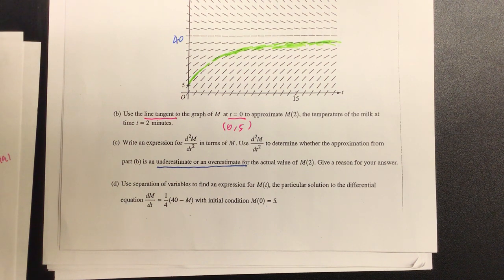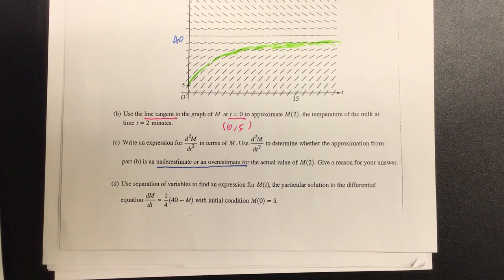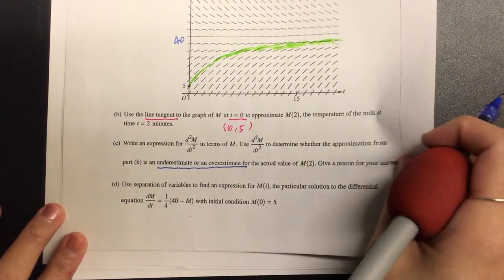Use separation of variables to find an expression for M of t, the particular solution to the differential equation, with initial condition M of 0 equals 5. Okay, so let's go ahead and do this.